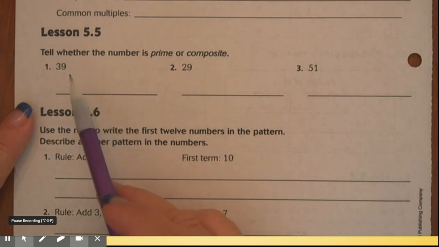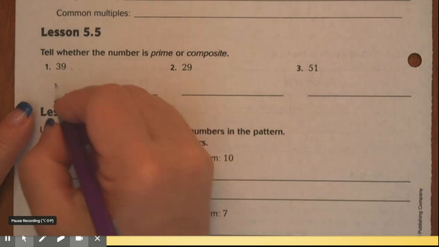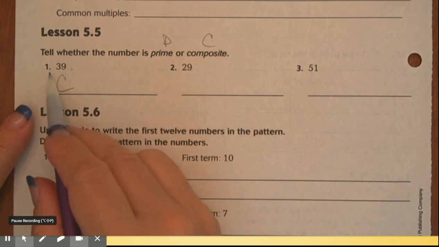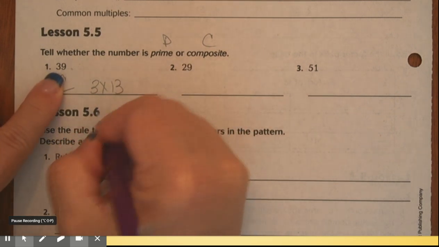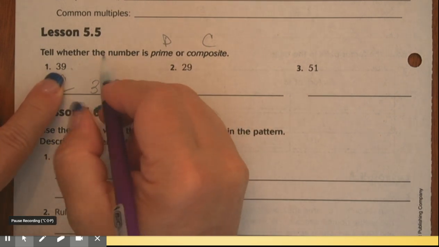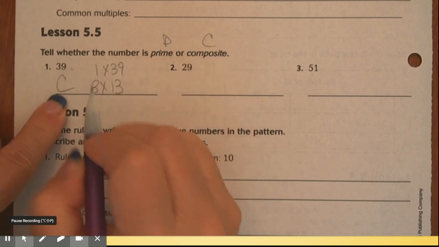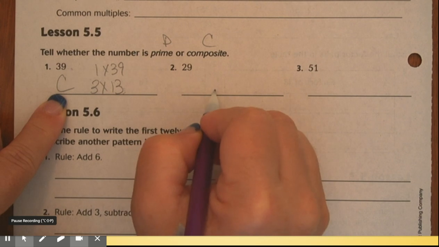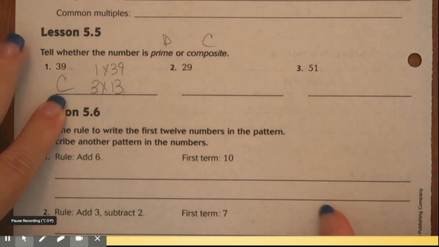Prime or composite. So I'm going to do the first one, 39. This is composite. You do C or P. Composite because 3 times 13 is 39. Also, 1 times 39 is 39. So I know there's at least one more factor pair here. See what you can get for 29 and see what you can get for 51.